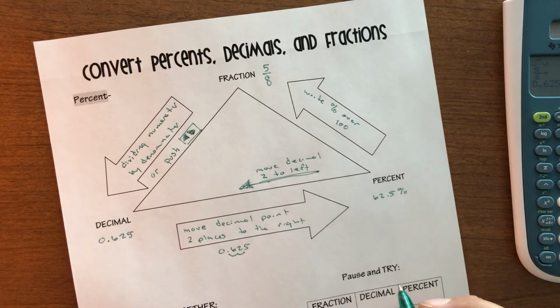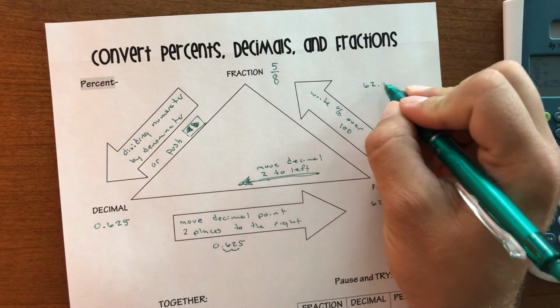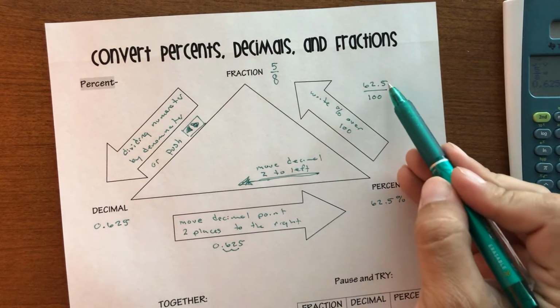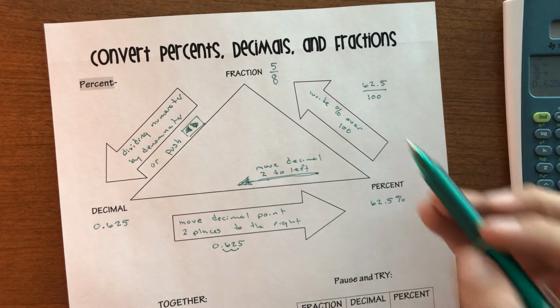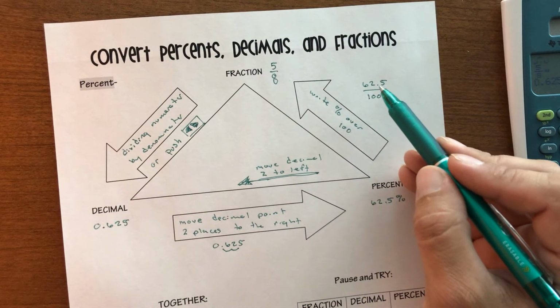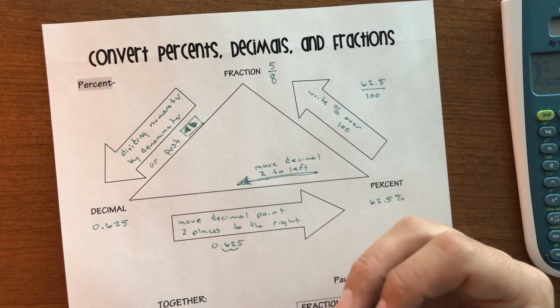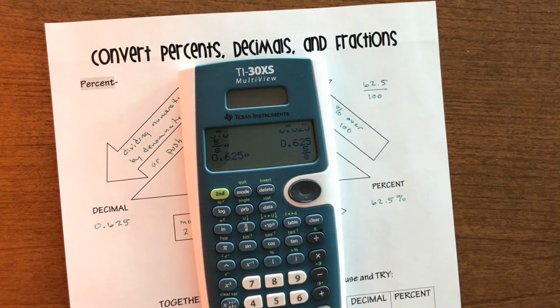So we're going to write the percent over 100, or in other words, I'm going to put 62.5 over 100. That means 62.5%. That means the same thing that this does. But we don't like decimals in our fractions here, so we're going to simplify that. And there's a lot of different ways that we can do it. Again, this year, all I care about is that you can do it.